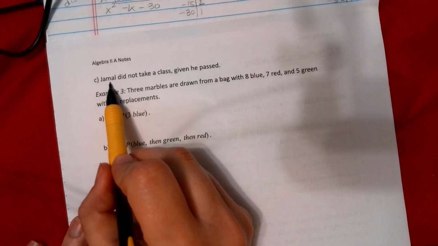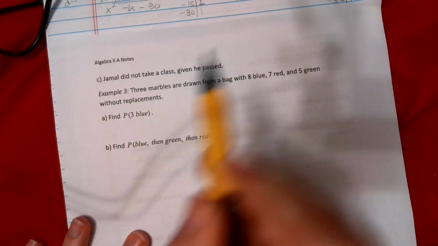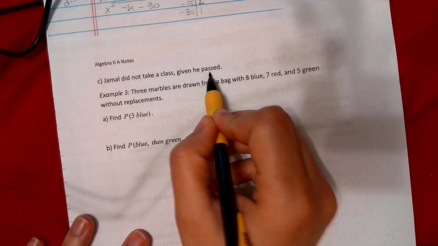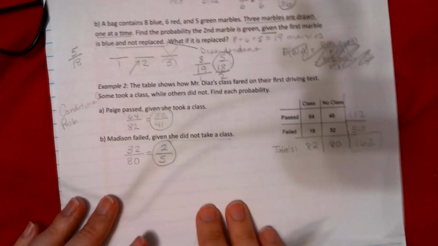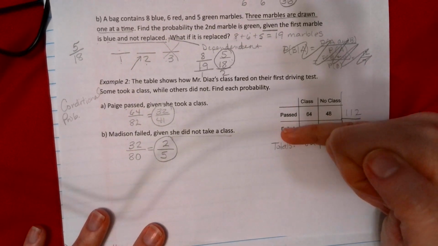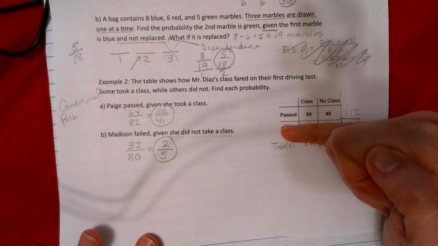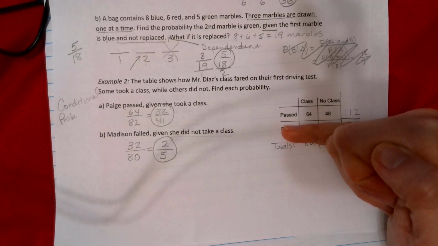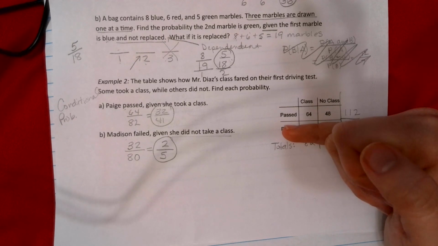All right, there's one more here that I think flipped over. Yes. So Jamal did not take a class given that he passed. So if we come back over to our table, now we're looking this way. Look at the students who passed. Total students who passed is 112, and we wanted to know if he did not take the class. That's 48.